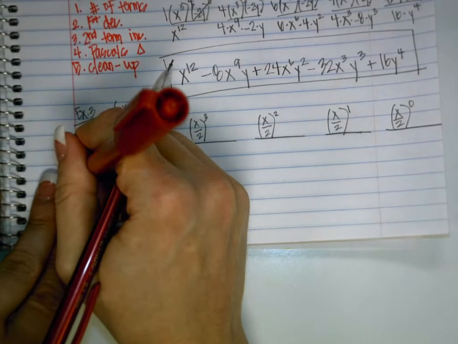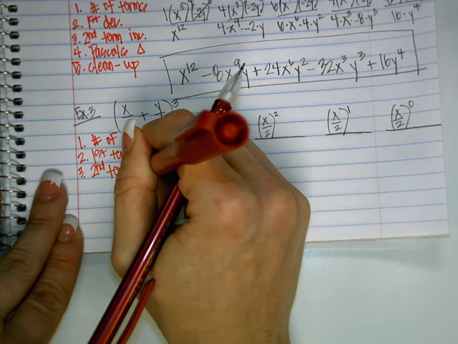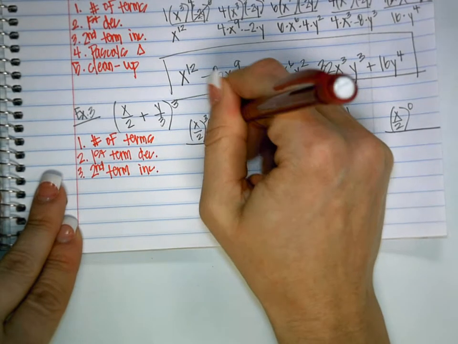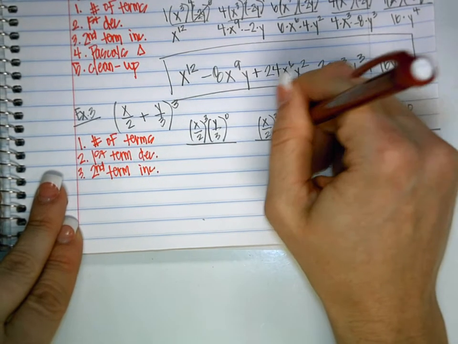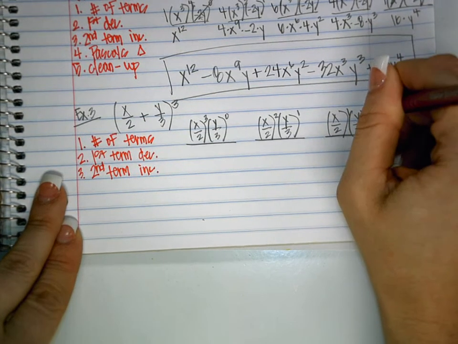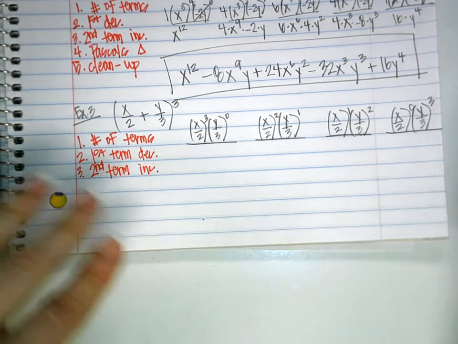Then your second term is increasing in exponent value. So y over 3 to the 0, y over 3 to the first, y over 3 squared, and y over 3 cubed.